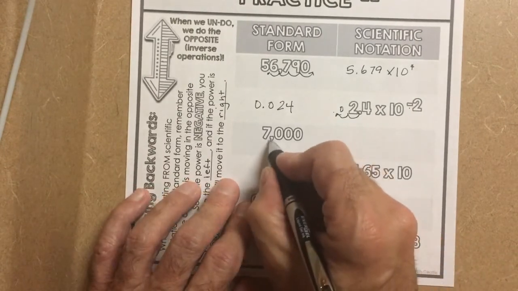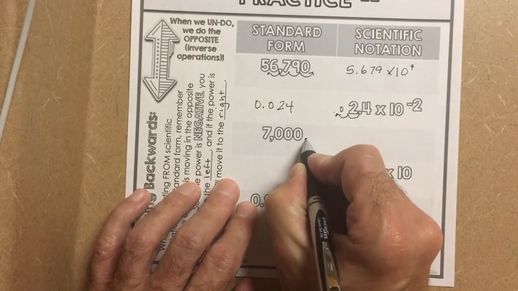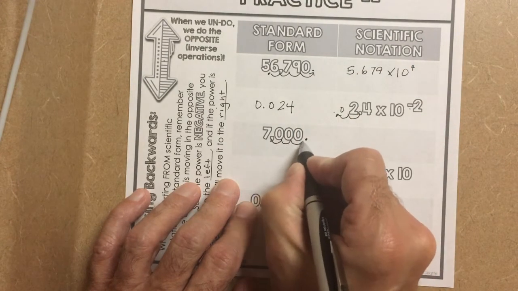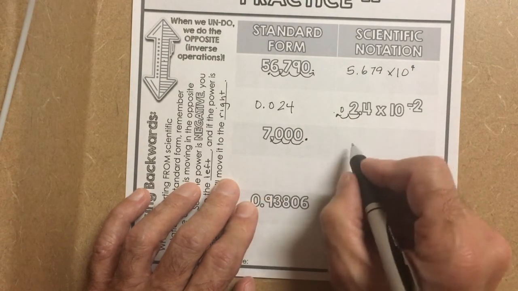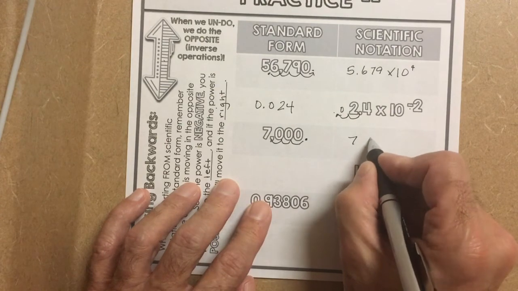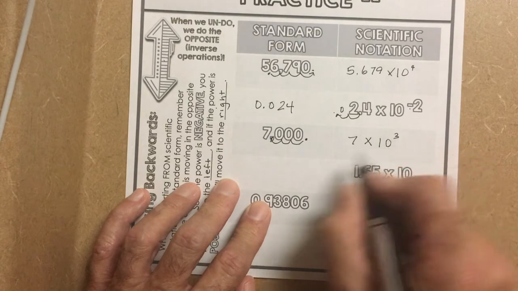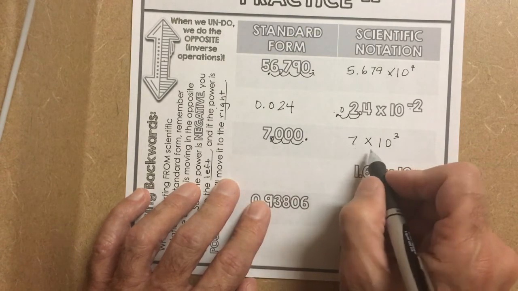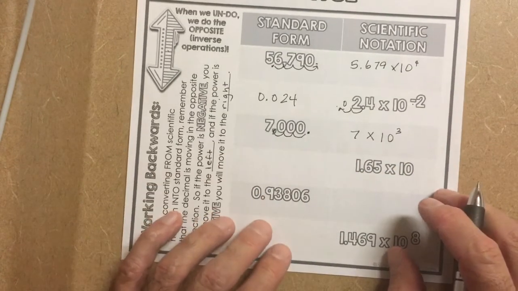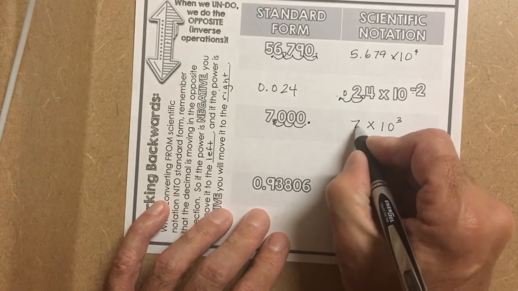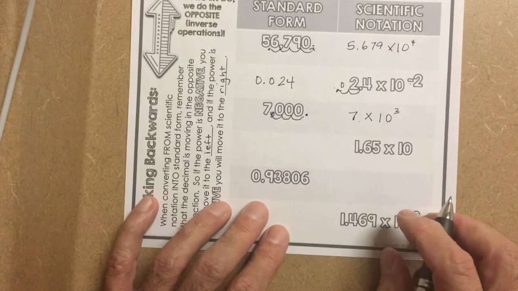This one I'm going to put a decimal right. Well, there's one at the end that you can't see. I'm going to move it 1, 2, 3 places. It's a big number, so it's going to be a positive exponent. It's 7 times 10 to the 3rd. I don't need to write 7.0. 7 and 7.0, same thing. So I can leave off the decimal and the zeros.